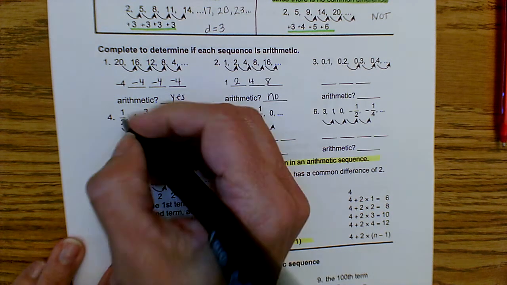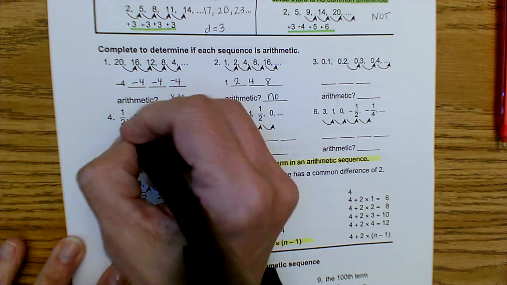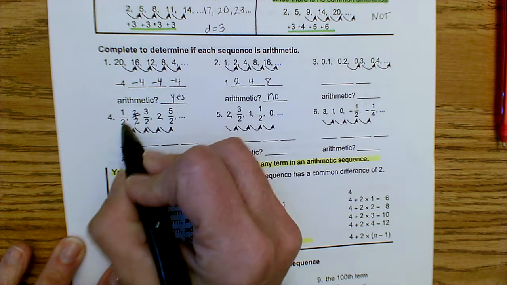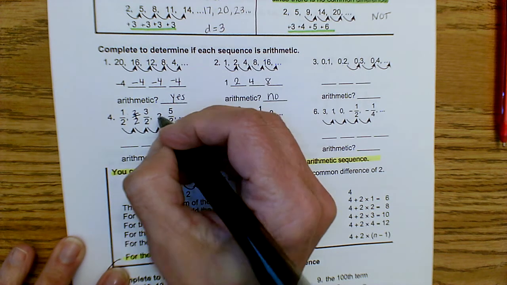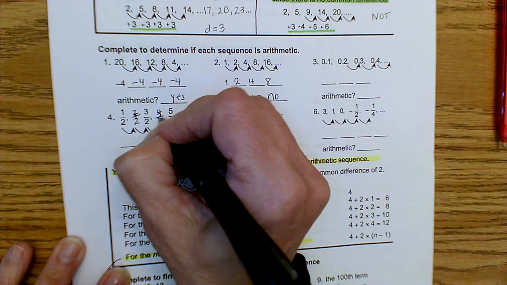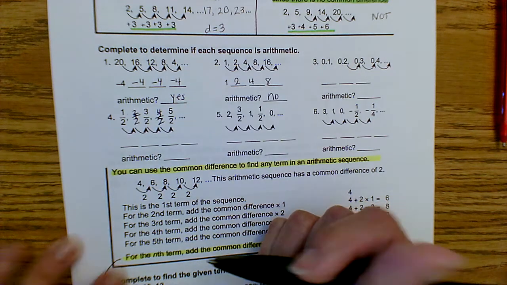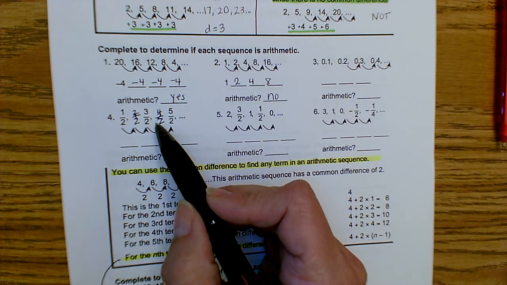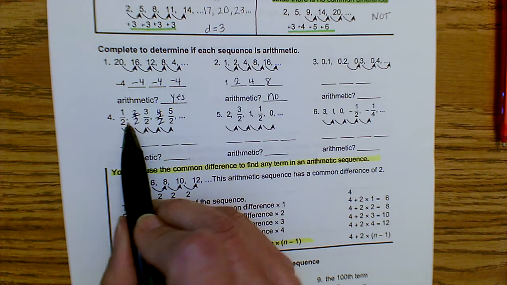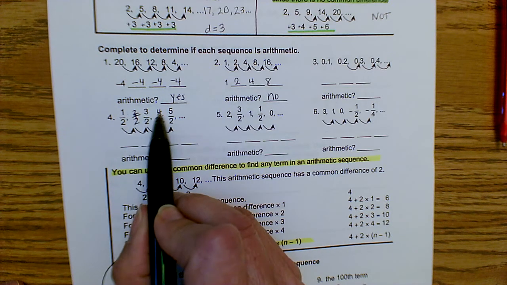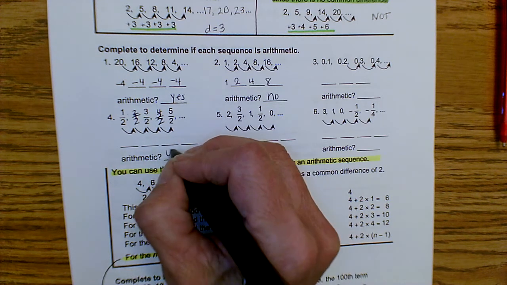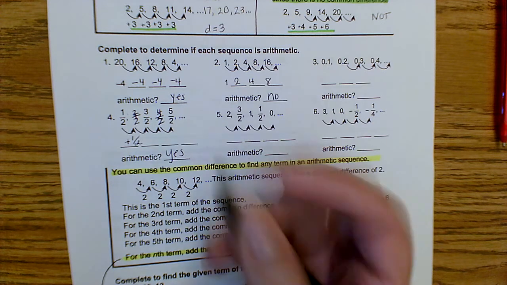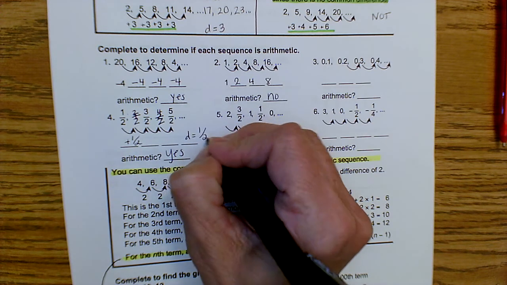It might be more difficult to see, but if you put 1 as a fraction over 2, it means the same as 2 over 2. So 1 over 2, 2 over 2, 3 over 2, and you guessed it, 2 is the same as 4 over 2. So once you turn those into fractions that have the same denominator, you can clearly see that it's going up by 1/2 each time. And so yes, this is an arithmetic sequence with a common difference of 1/2.